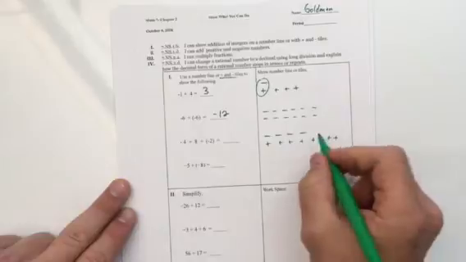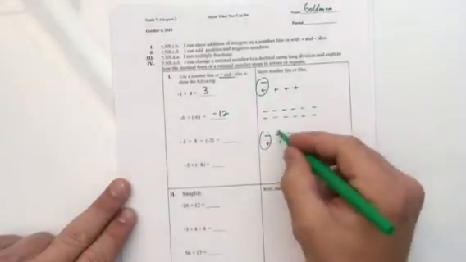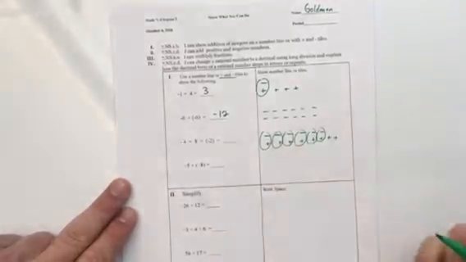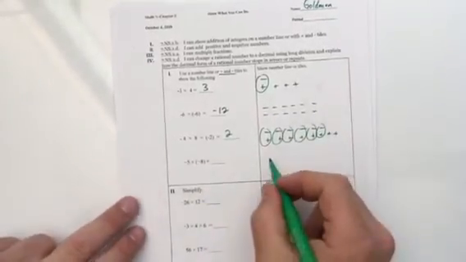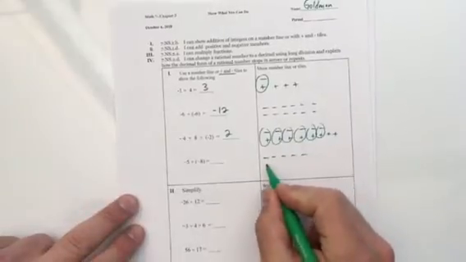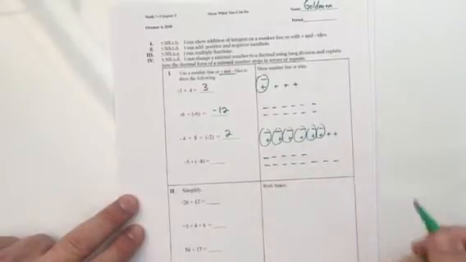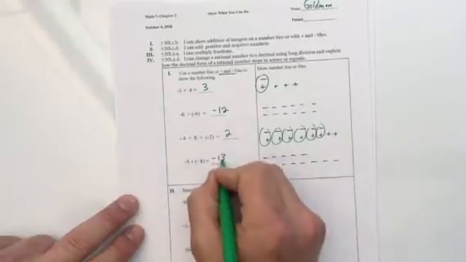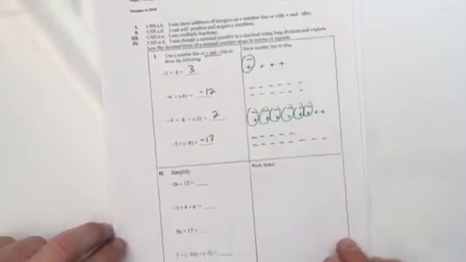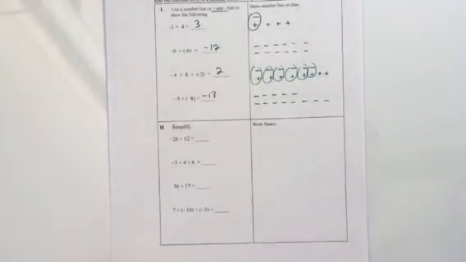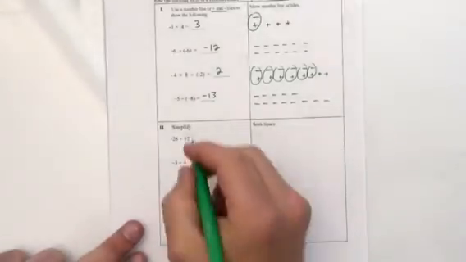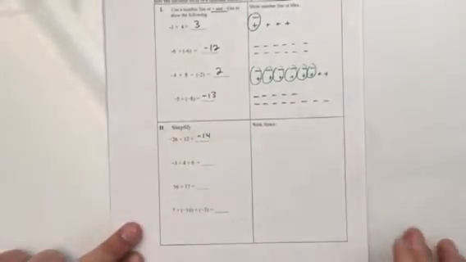4 negatives, 8 positives, and 2 more negatives. 6 zero pairs, 2 left over, and they are positive, so my answer is positive. 5 negatives, 8 negatives. That's 13 negatives. Again, no zero pairs because they're all negative, right? Okay. Simplify. Negative 26 and 12 plus 12. So it's 26 negatives, 12 positives. I can make 12 zero pairs, and I'm left with 14 negatives.